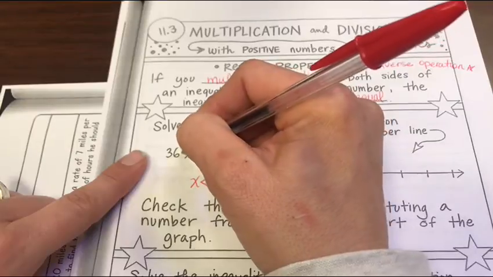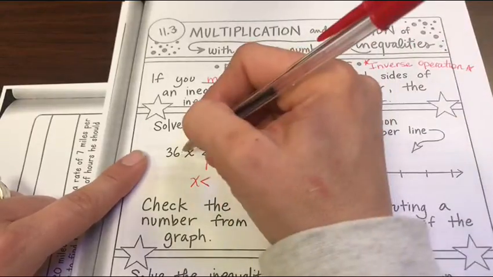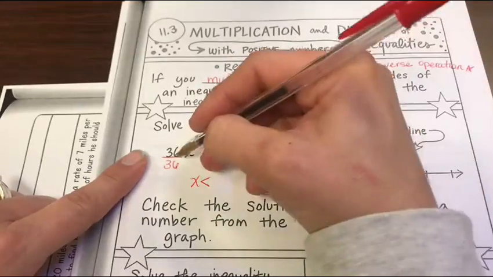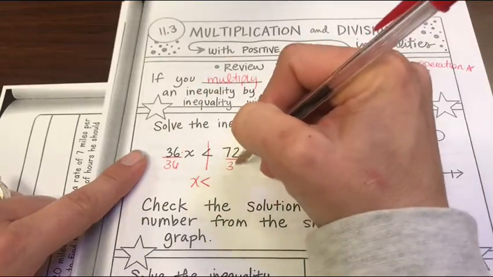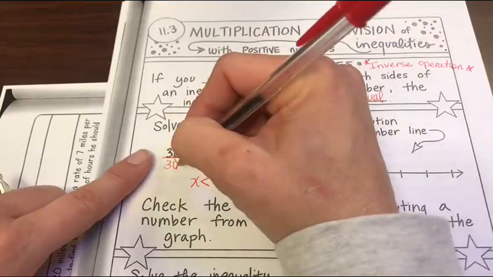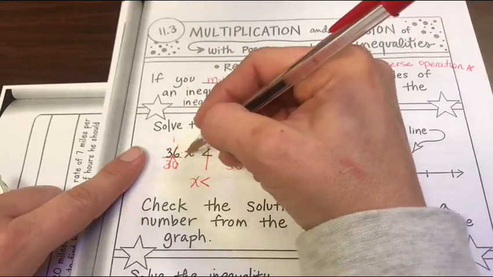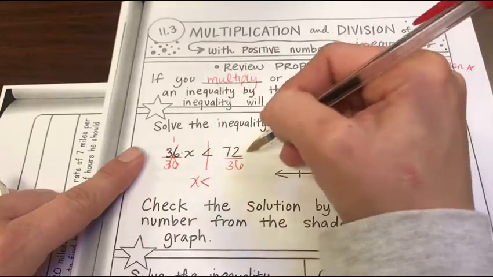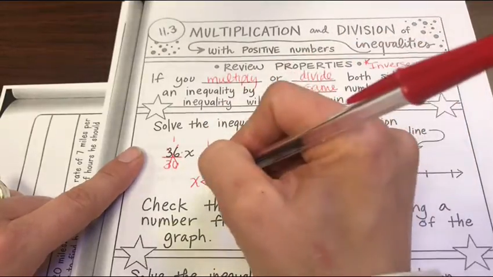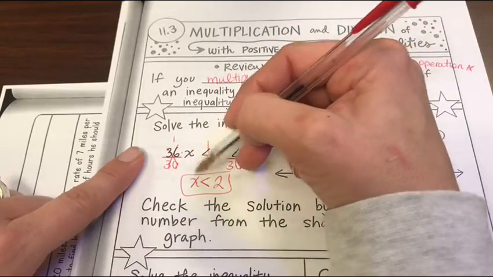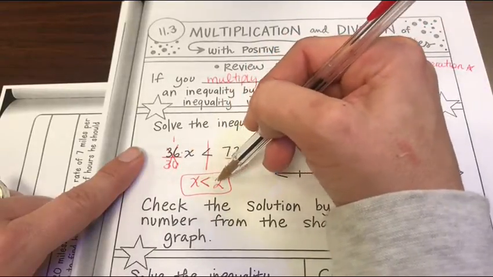So how do I get rid of the times 36? Well, the opposite of multiplying by 36 is dividing by 36. So what I do to one side, I do to the other to keep it balanced. That cancels. 36 divided by 36 is 1, and 1 times x is still just x. 72 divided by 36 is 2. So in this inequality, x, whatever number you put here, has to be less than 2.